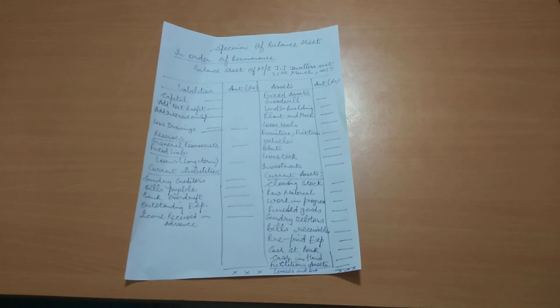Now let us look at this specimen. We have two columns, that is liabilities and assets along with their amounts. In the liabilities column, children, the first thing we have is the owner's equity, that is capital, reserves, retained profits, then long-term liabilities, debentures, loan on mortgage. Under the current liabilities, children, we have bank overdraft, sundry creditors, income received in advance, outstanding expenses, and then it is followed by the contingent liabilities.